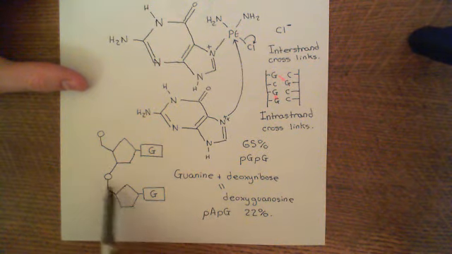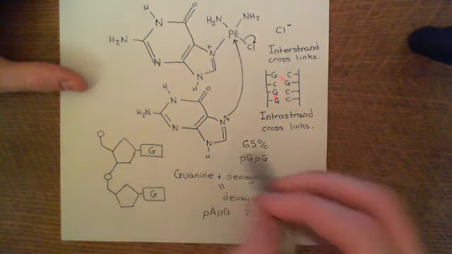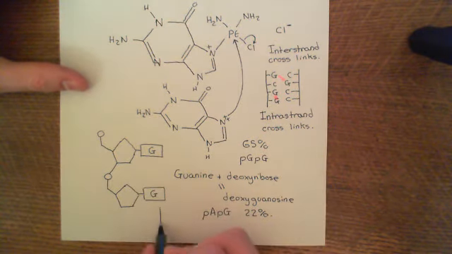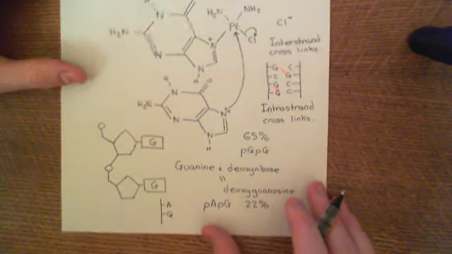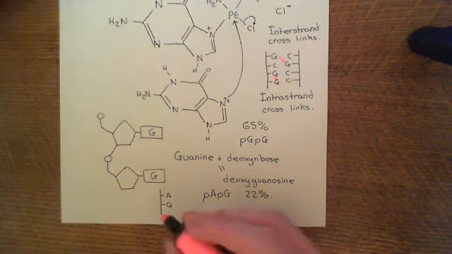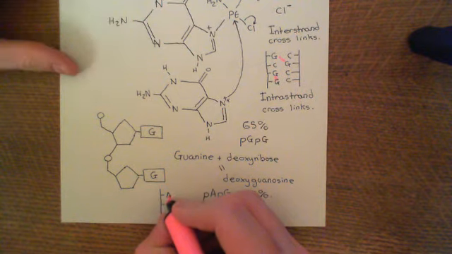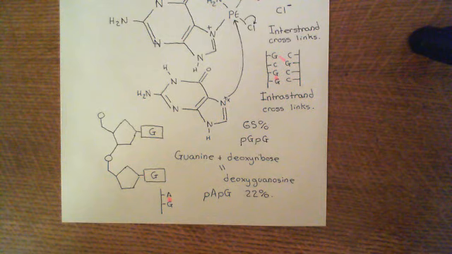And then another phosphate, and then another deoxyguanosine here. So if you imagine turning this into an A, let me draw one of these cheaper pictures. If we have an A followed by a G like that, then the second most common link that cisplatin can form is between this adenine and this guanine. So it will bind to one adenine and one guanine in the same strand and produce this intra-strand crosslink.